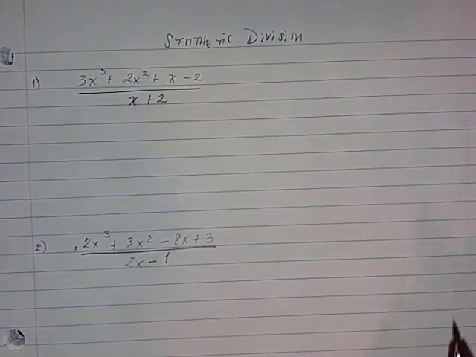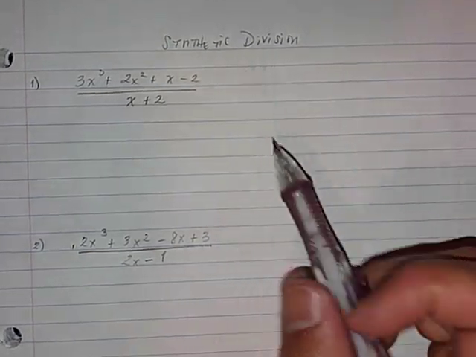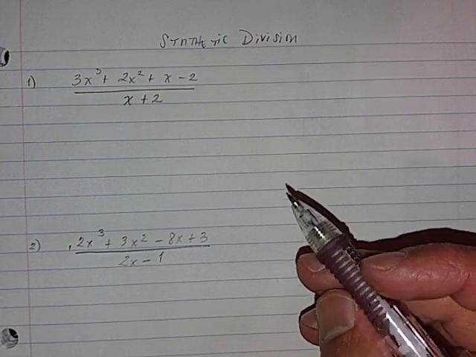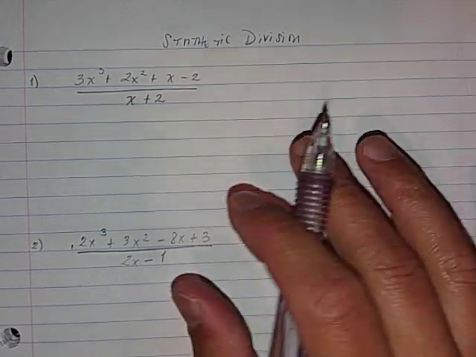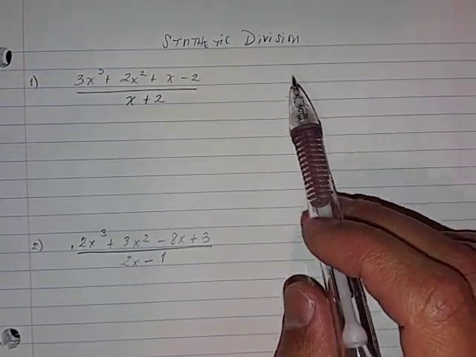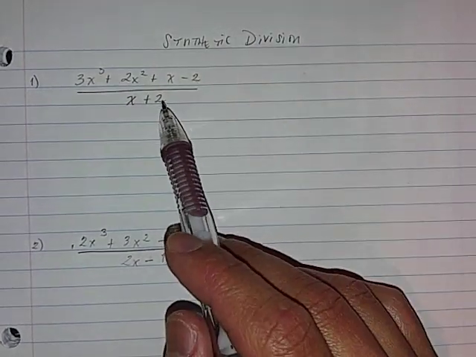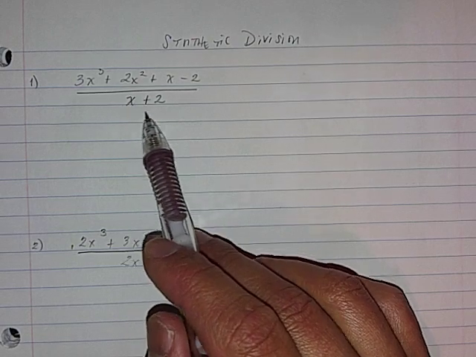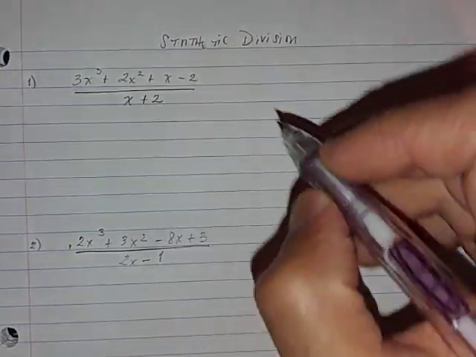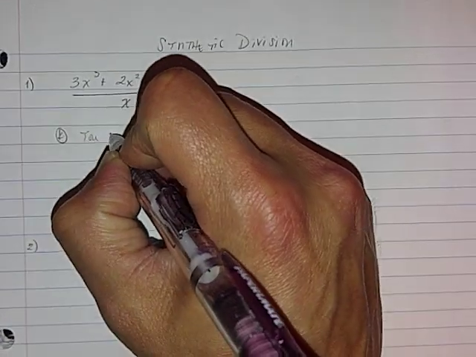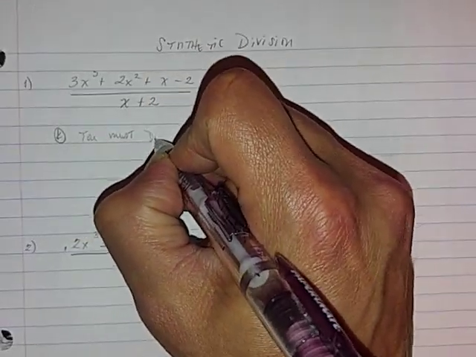Hey guys, I want to go ahead and do a couple of problems on synthetic division. We've gone over polynomial long division, and the main difference is that synthetic division is a little bit faster. The only thing with synthetic division is that it has to be a binomial. When you divide, you have to divide by a binomial, okay? So the key is you must divide by a binomial.